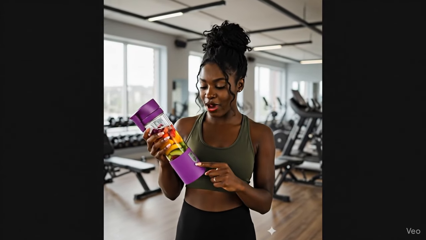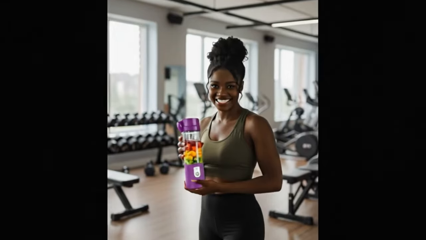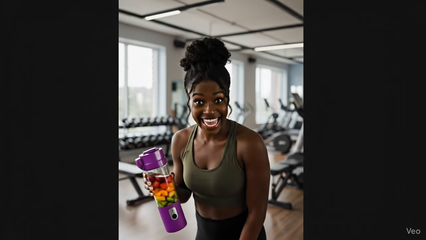Okay, so I've been using this little portable blender for a week now. I saw it online and wasn't sure it would actually blend frozen fruits like. And it does. I charge it with my power bank and it lasts 4 days.